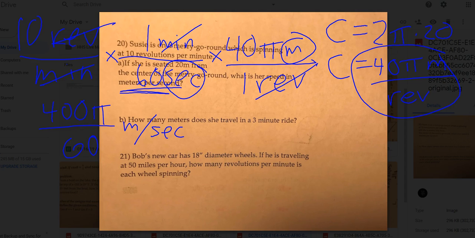How many meters does she travel in a 3-minute ride? Well, I think we should just multiply that by 180 seconds, because that's 3 minutes. Okay. And whatever you get out of that is your answer. So this is my answer to part A. This would be my answer to part B.